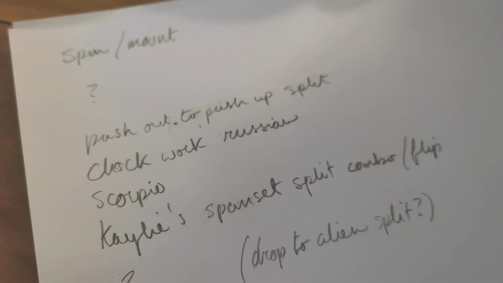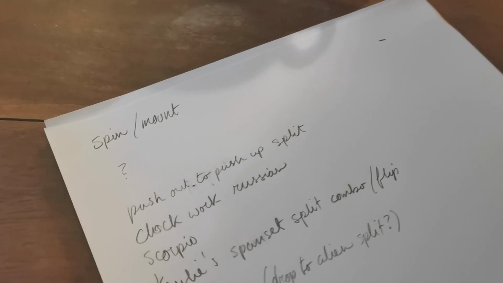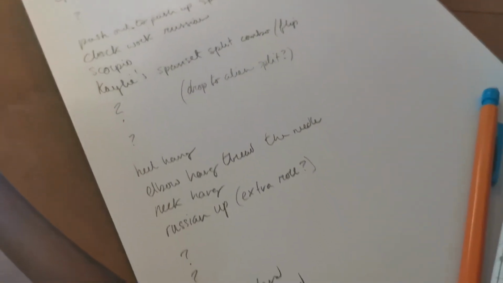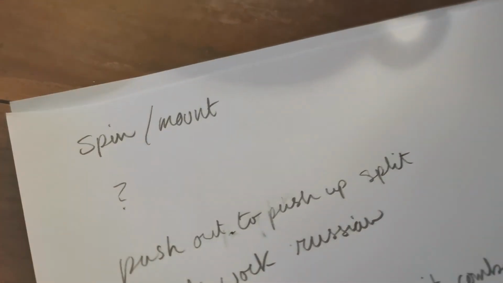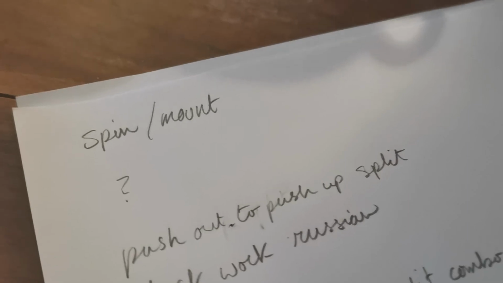Please don't judge me for my messy handwriting. I've listened to the music five or six times now and just written down ideas. And I know I have to start with a spin and mount, obviously. You have to start by getting into the hoops.